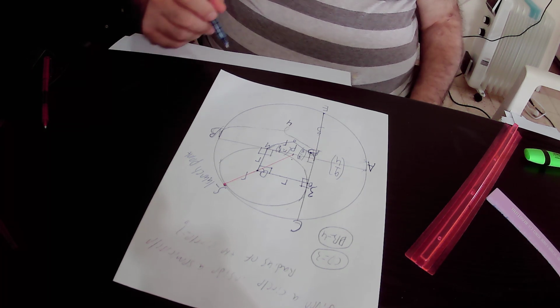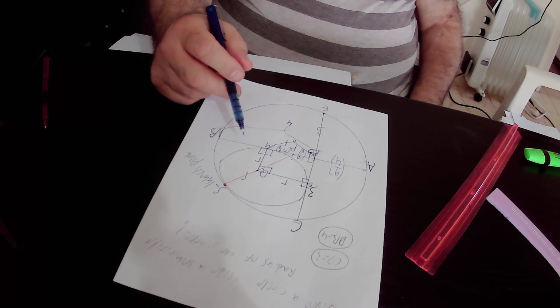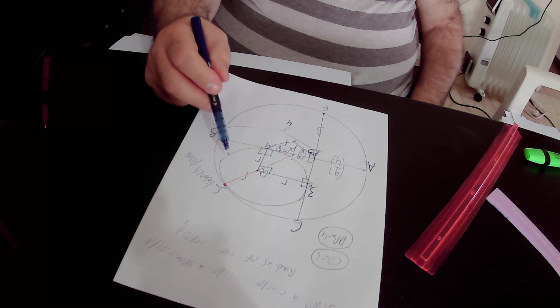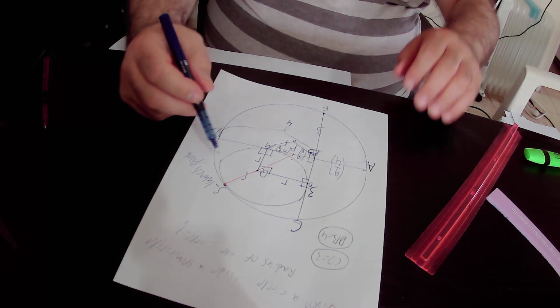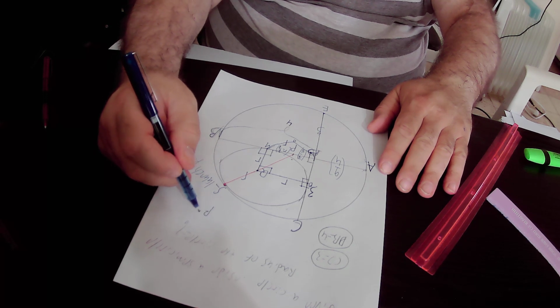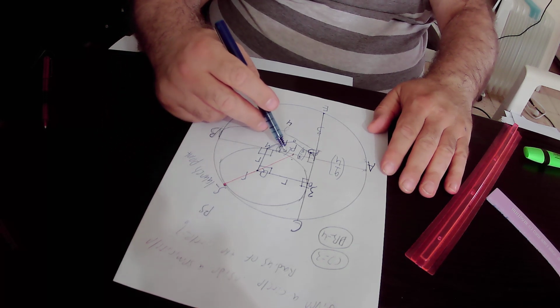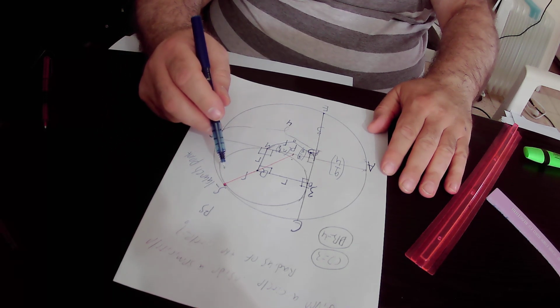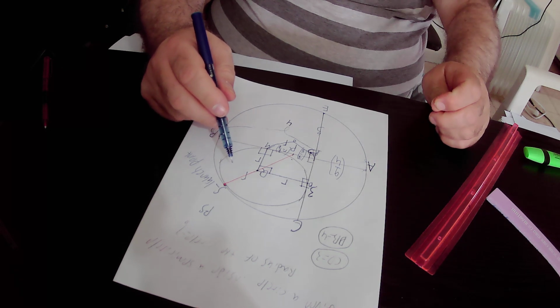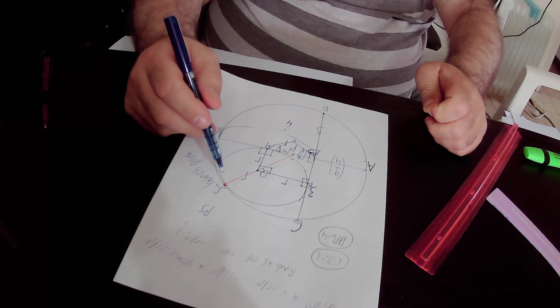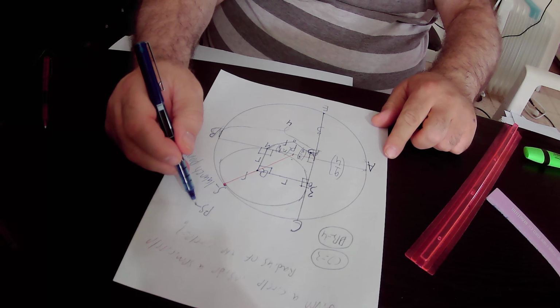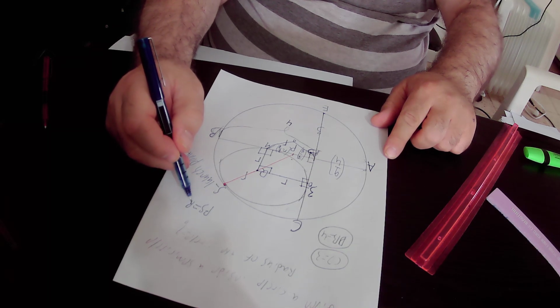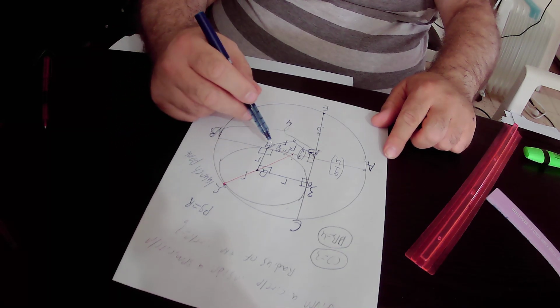And what is the definition of line segment PS? P is the center of the big circle. S is a point on the big circle itself. This is exactly the definition of a radius. That is to say, PS equals capital R, that is actually the radius of the big circle.